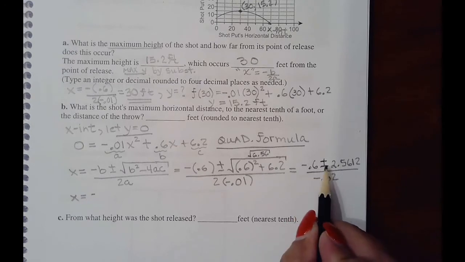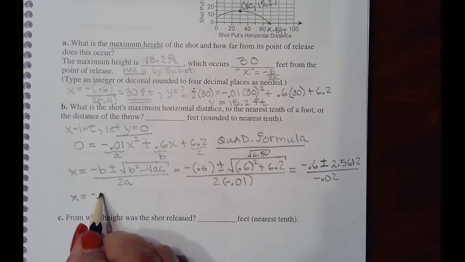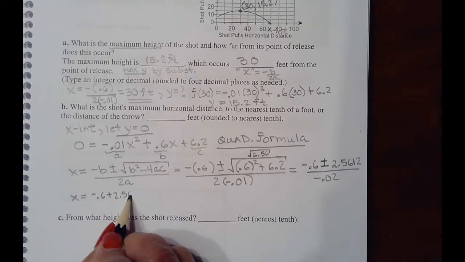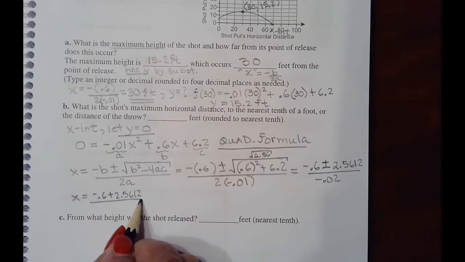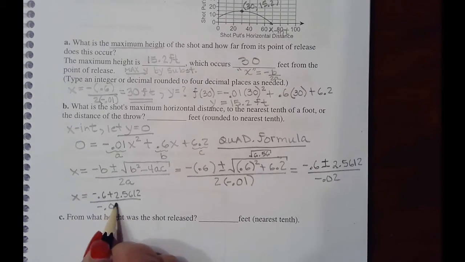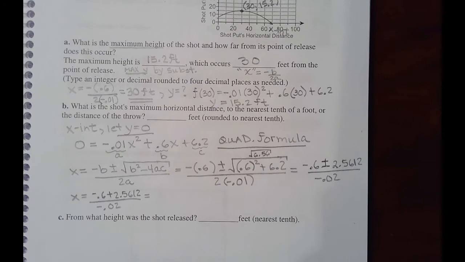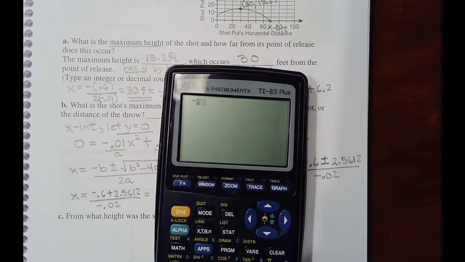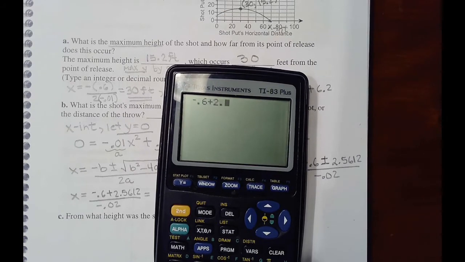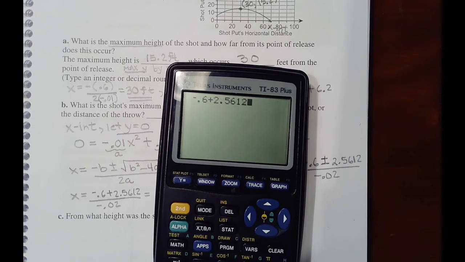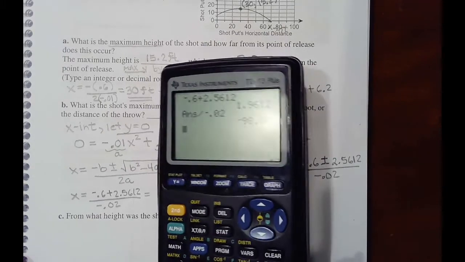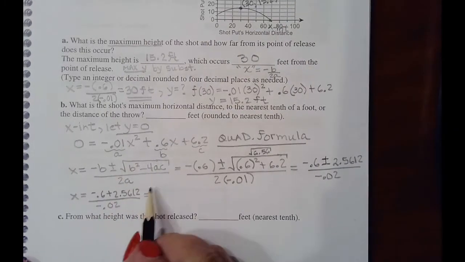Okay, so let's go ahead and do this answer. Negative 0.6 plus 2.5612 divided by negative 0.02. We can pop that in our calculator. So negative 0.6 plus 2.5612, that's the top, divided by negative 0.02, and see how that comes out to be negative 98.06?